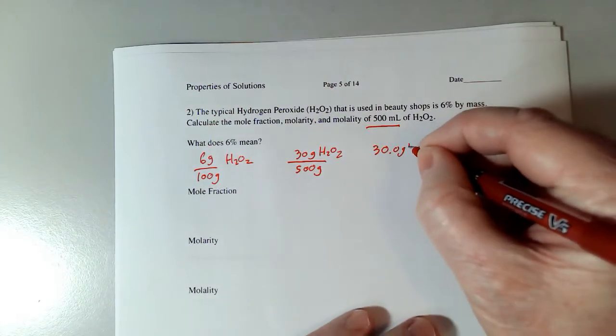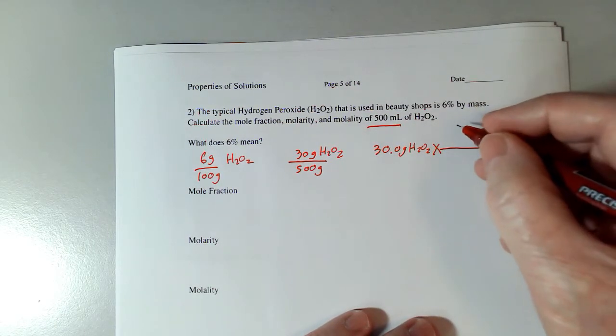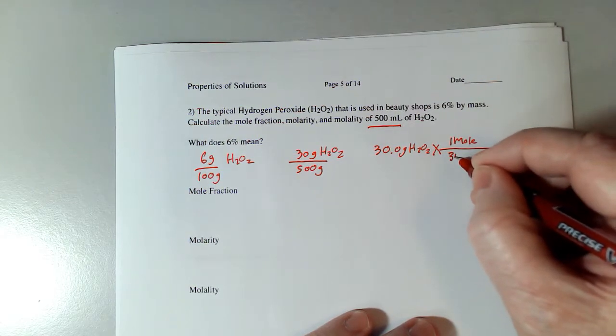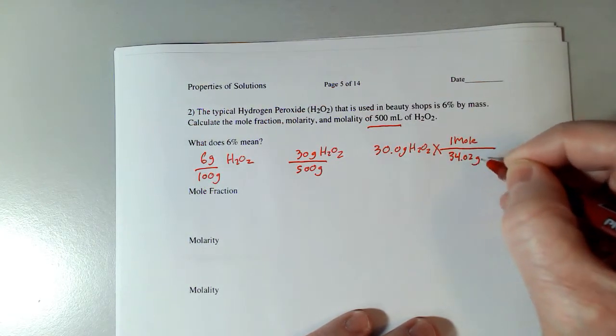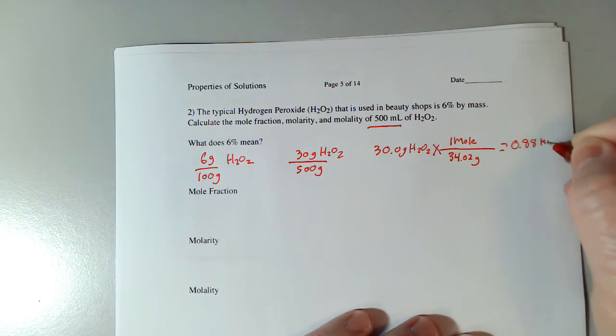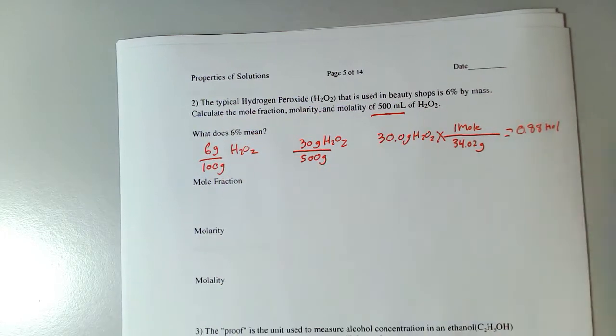30.0 grams H2O2 times 1 mole would be 34.02 grams, which equals 0.88 moles. I'm just doing that to get it out of the way. This was really what the question was asking.